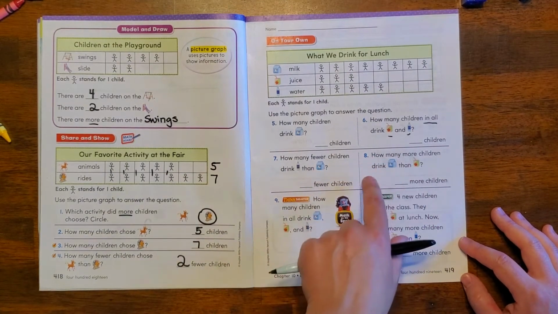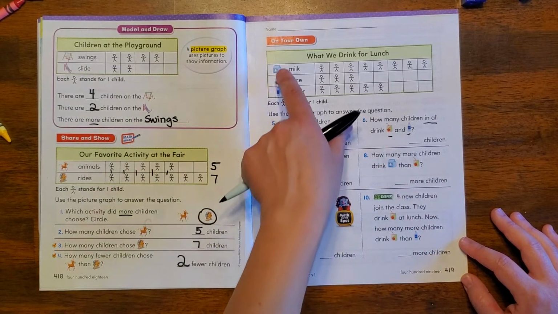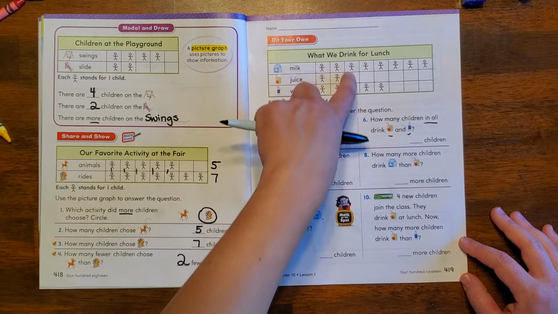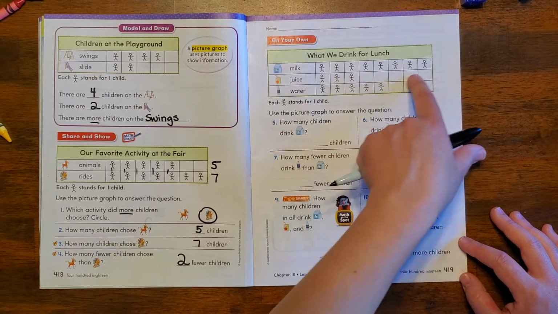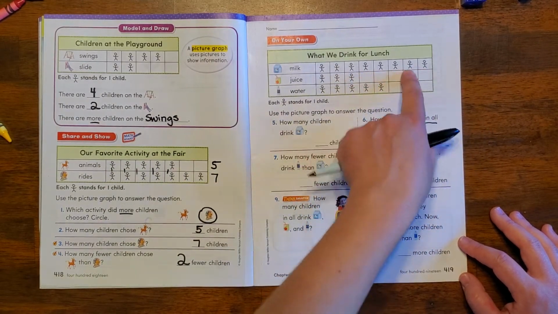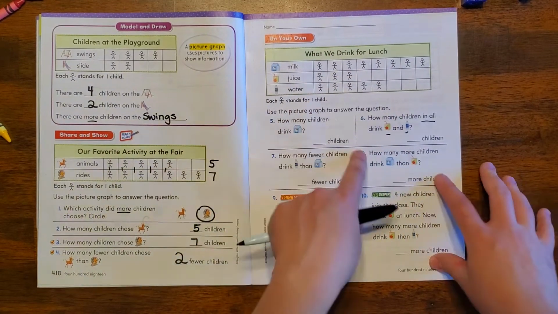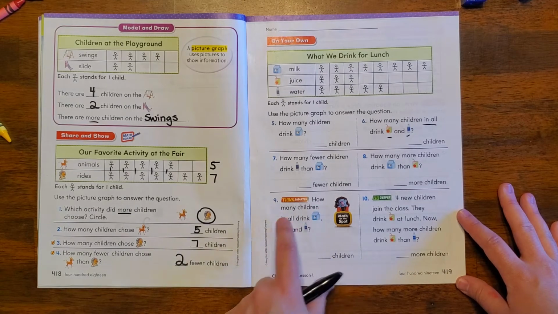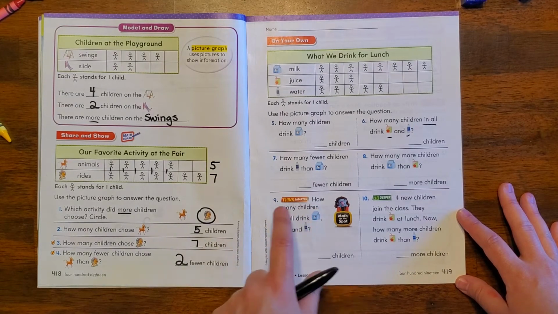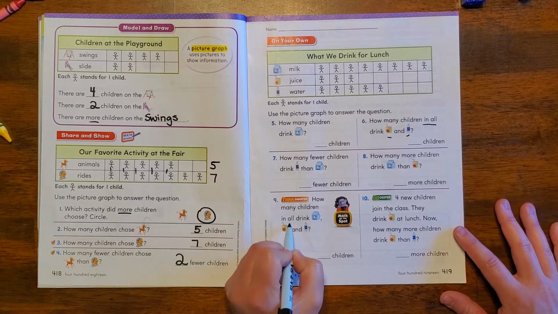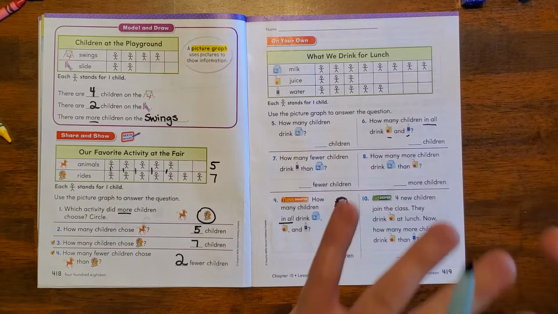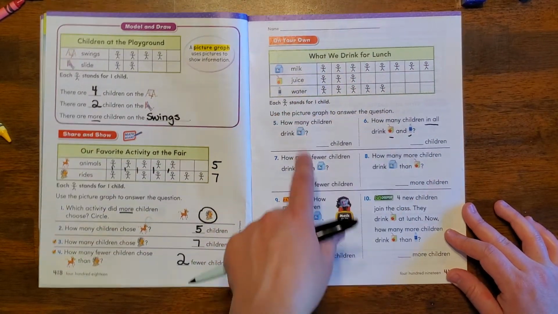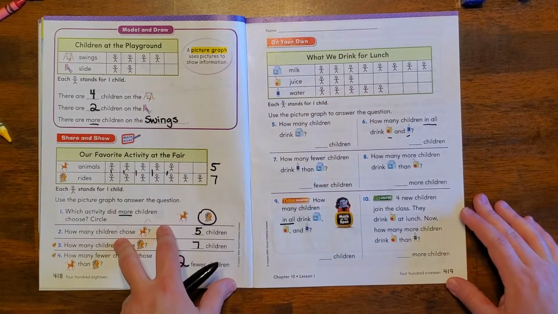And how many more children drink milk than juice? So we know milk is a bigger number than juice. So you could just pair up the milk kids with the juice kids. And how many fewer or how many more kids choose to drink milk than juice? And how many children in all drink milk, juice, and water? So in all means all together. It means we're going to add. So you would add all the milk kids plus all the juice kids plus all the water kids.